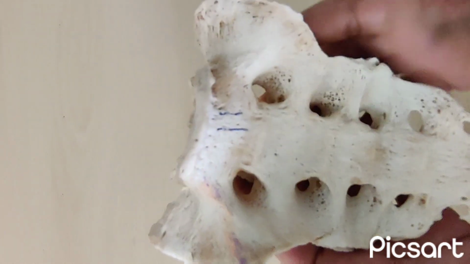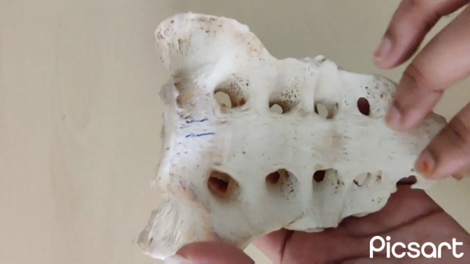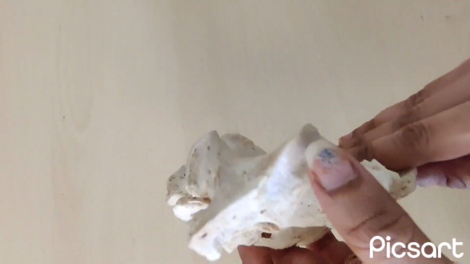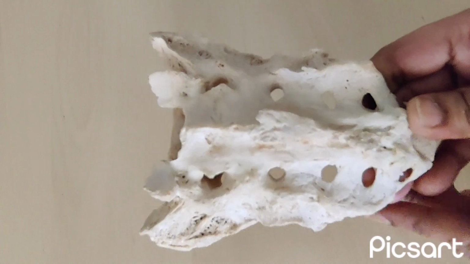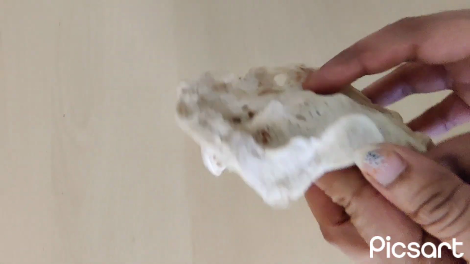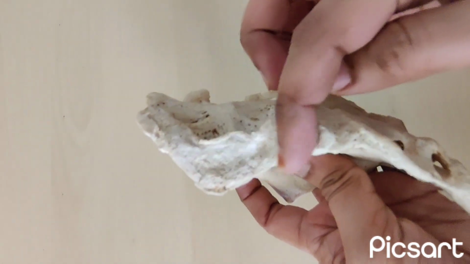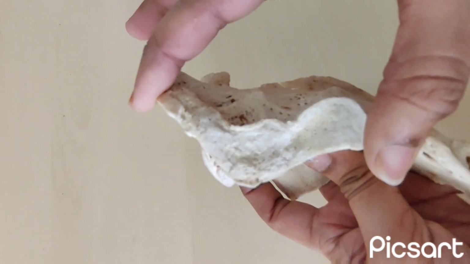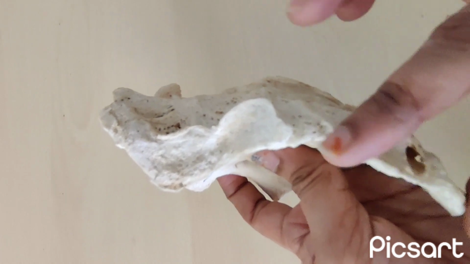Then the surfaces of this bone: this is the pelvic surface, which is concave anteriorly, and this is the posterior surface or dorsal surface, which is rough on the posterior aspect. Then this is the lateral surface. This lateral surface is having the upper broad part and the lower thin part.